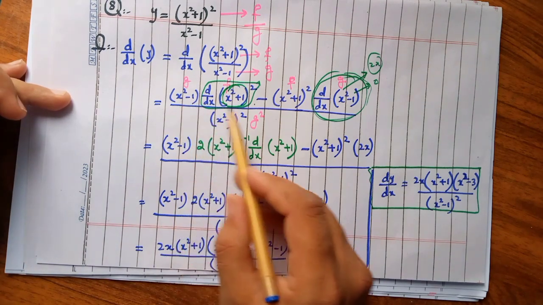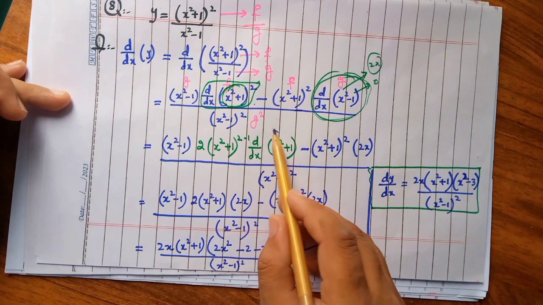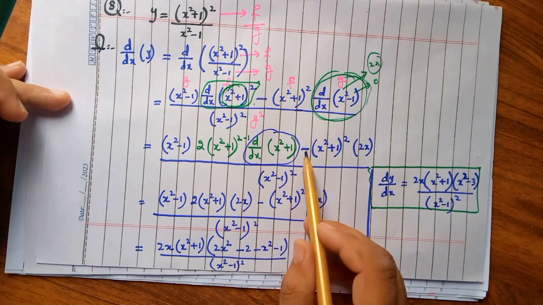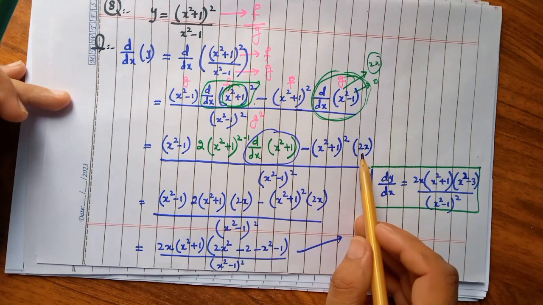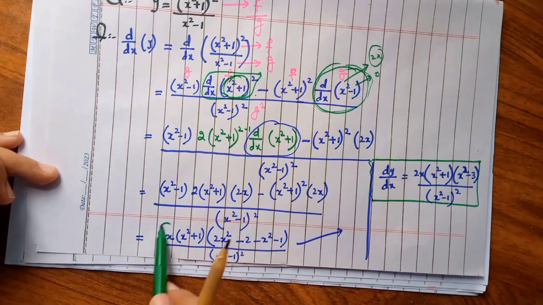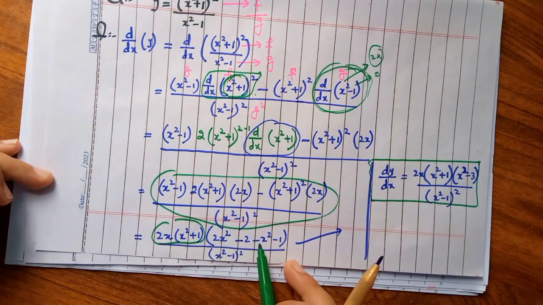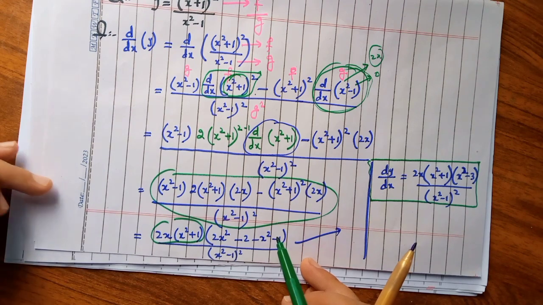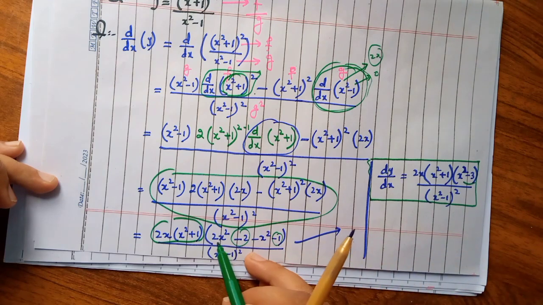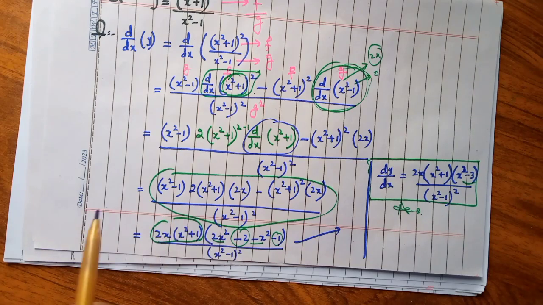So x square minus 1 and derivative of this expression is 2x square plus 1, this will become 2 minus 1, and derivative of this expression will be equal to 2x. So we write 2x here minus x square plus 1 square, and this is 2x. So we will take 2x as common, and x square plus 1 we will take this portion common from this whole value. So this will become 2x square minus 2 minus x square minus 1, and after simplification this will become minus 2 minus 1 will be equal to minus 3, and 2x square minus x square will become x square. So this is the answer of question number 8.